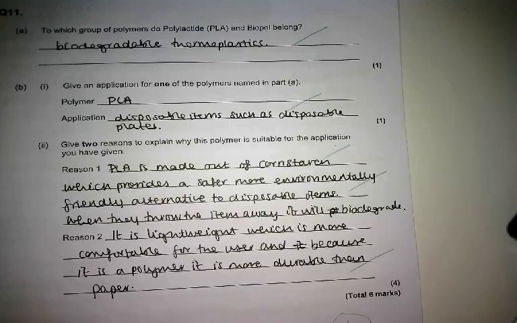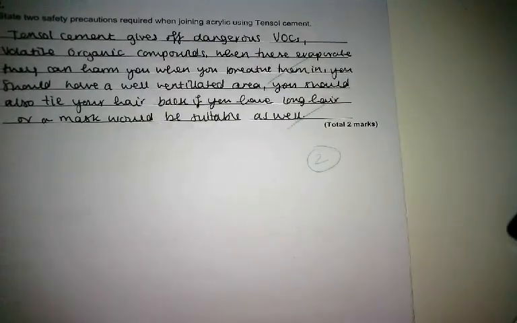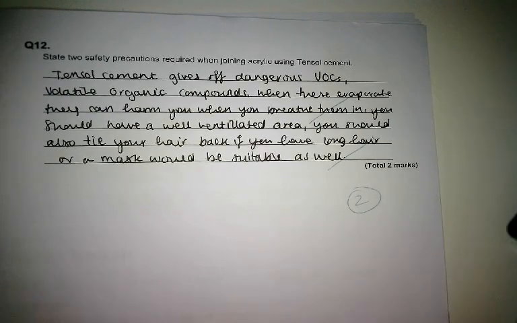State 2 safety precautions required when joining acrylic using tensile cement. Now, tensile cement gives off dangerous chemicals like we've hinted at here. It is carcinogenic, so we're looking at a safer version of tensile to use in school, which I've found called Tensol 1200. Our traditional one's called Tensol 12. It's nasty smelling. It just comes with lots of health issues that we don't want to take any kind of chances with. So we're looking at other ways of doing this.